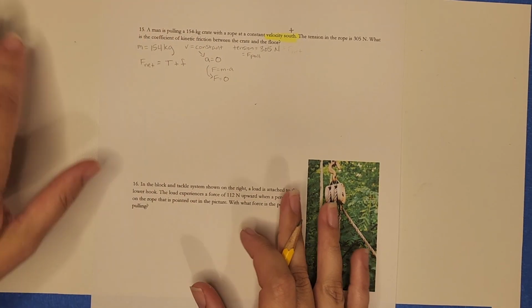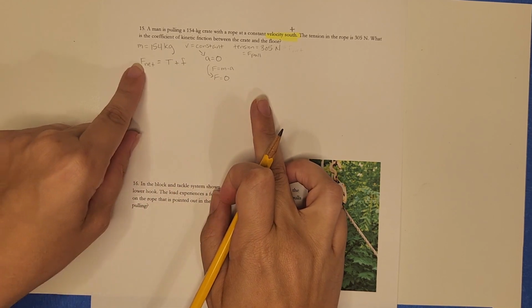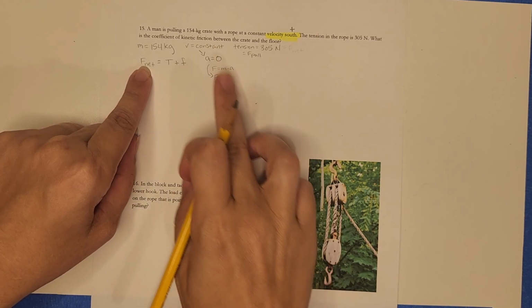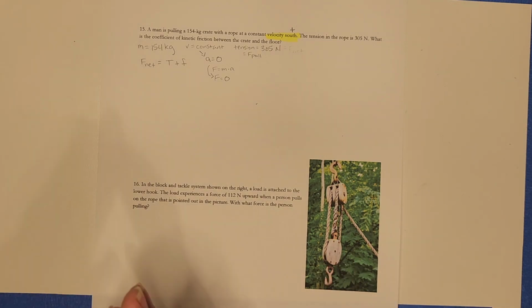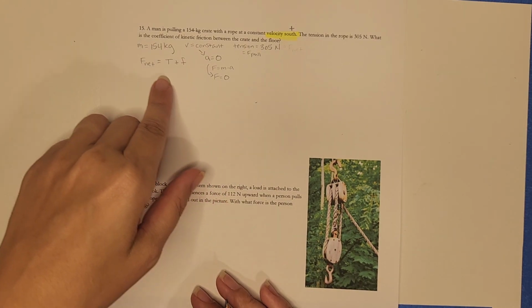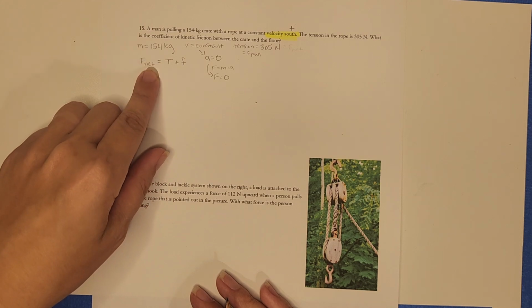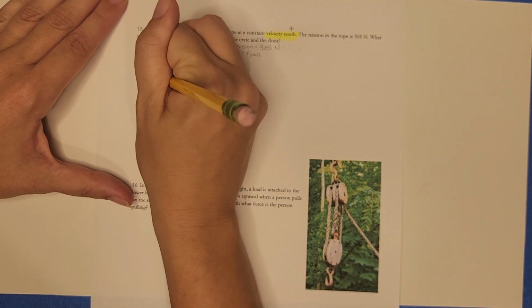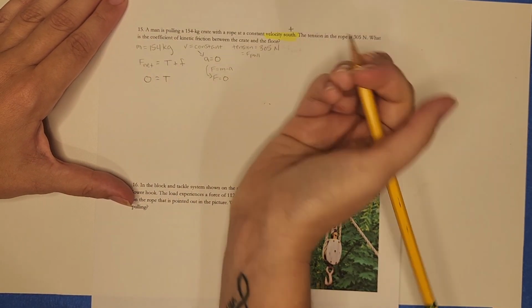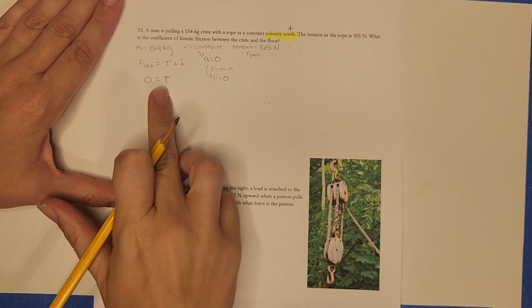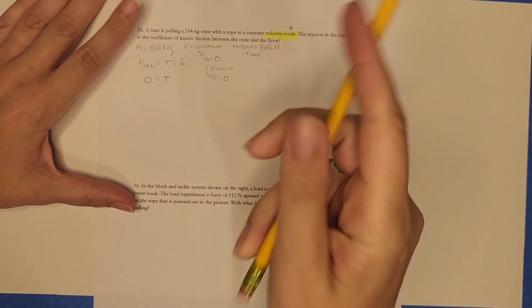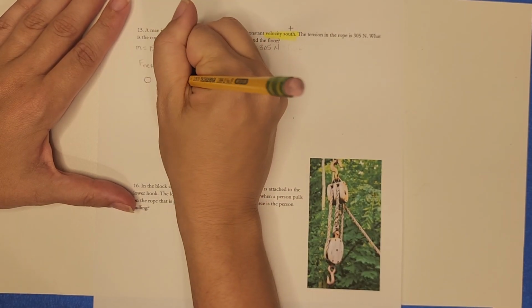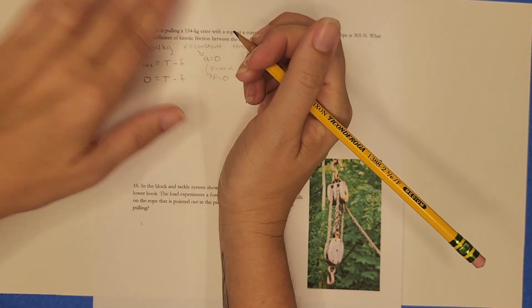And so that means that this net force, that is what we are actually seeing happening if we are watching this crate being pulled, the net force is 0. So 0 equals the force due to tension, and I keep on putting a plus here, but minus that force due to friction.